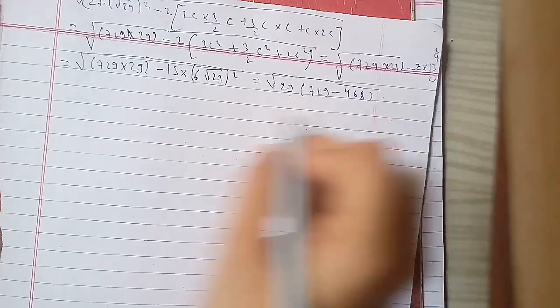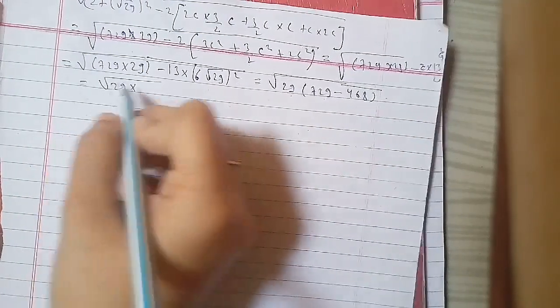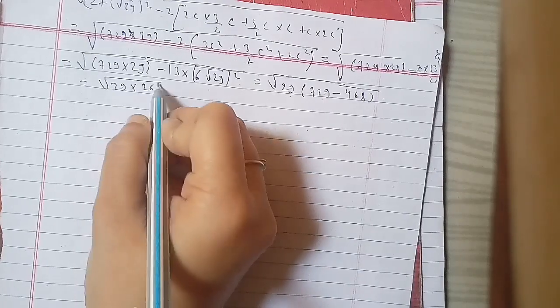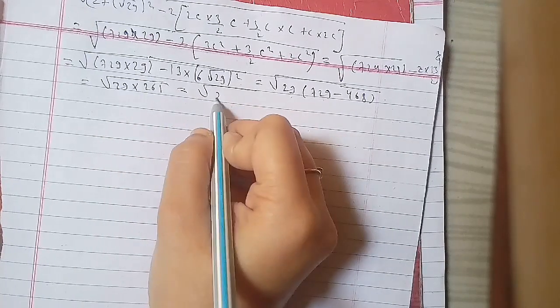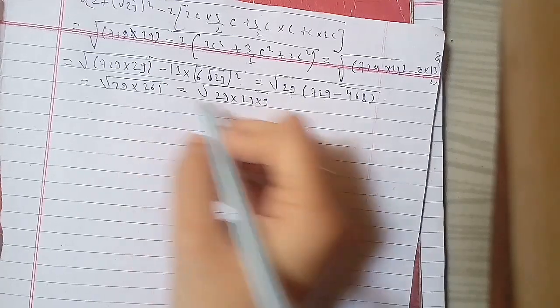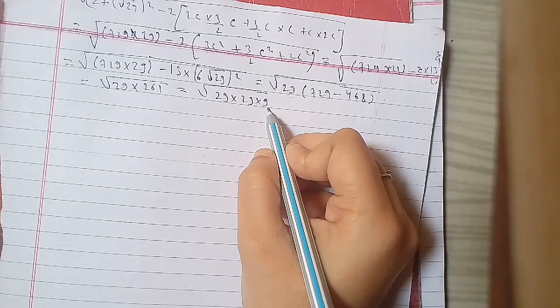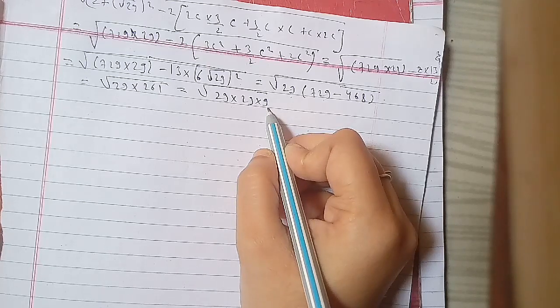which equals under root 29 into 261, equals 29 into 29 into 9. We break it out: 29 into 9 is 261 here, that we have as an answer as well.